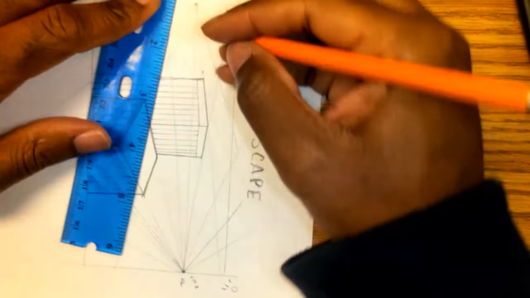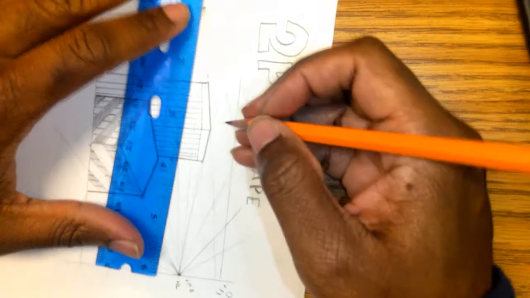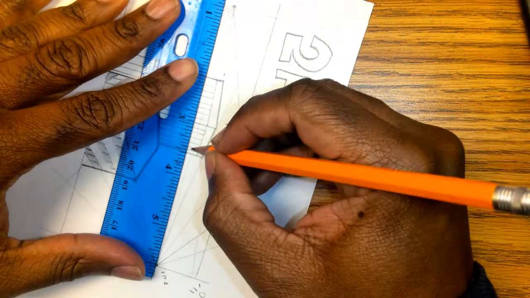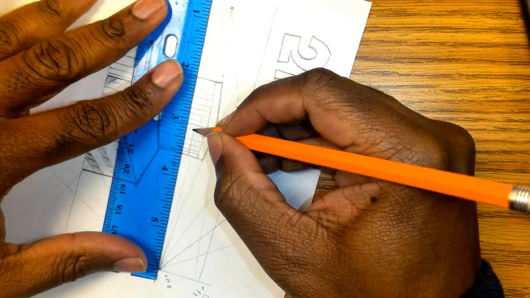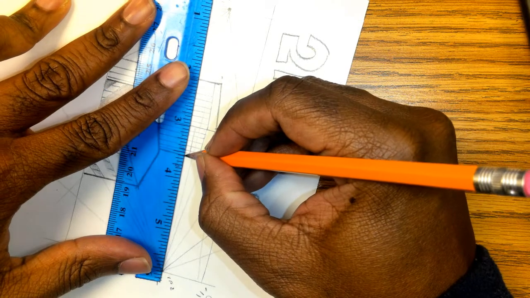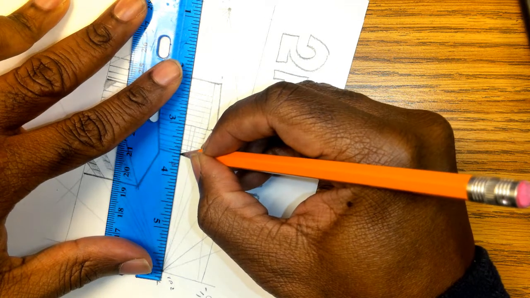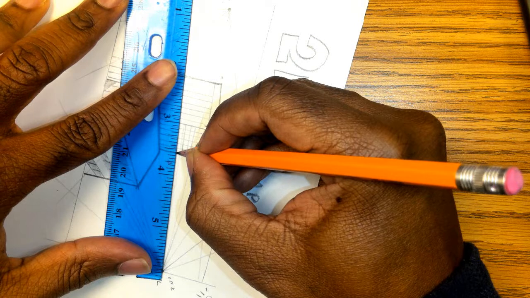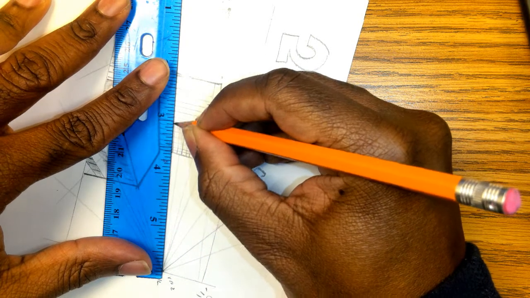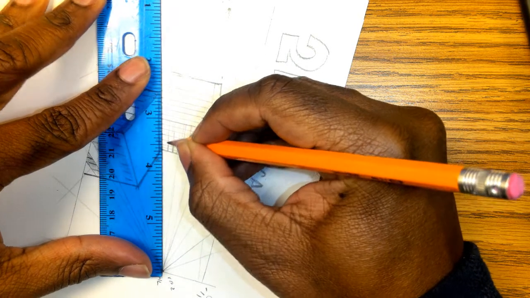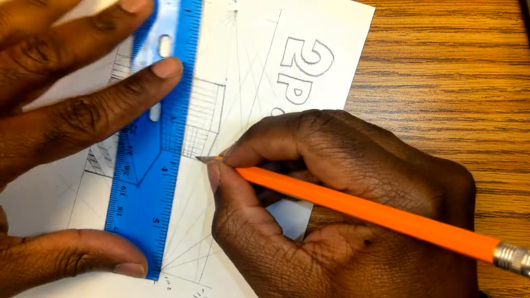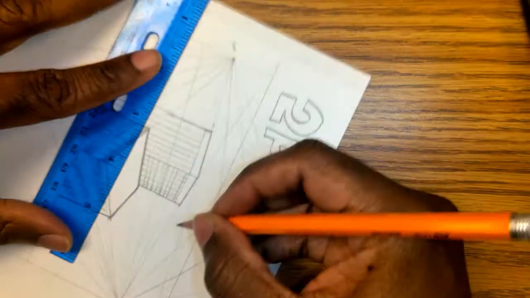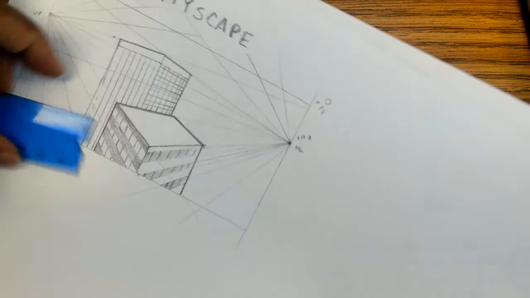Now that we have all these verticals here, all we have to do, let's see, start from over here actually. Pivoting around my vanishing point. Like so.